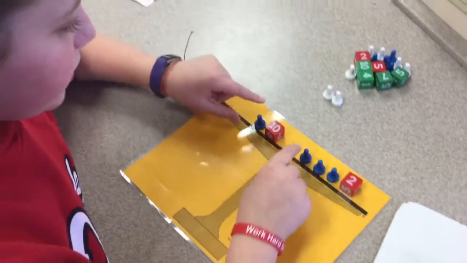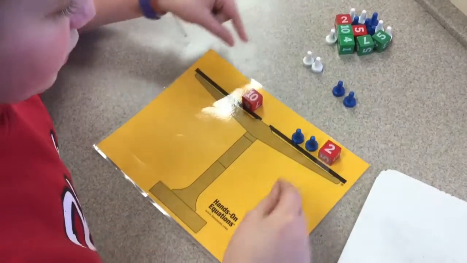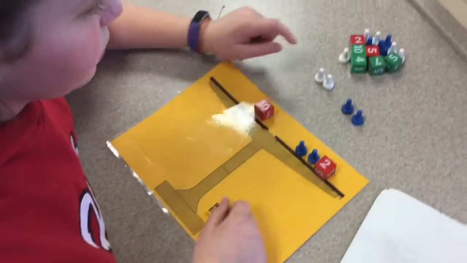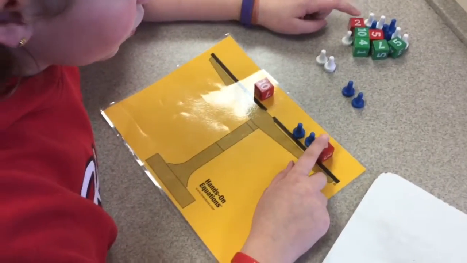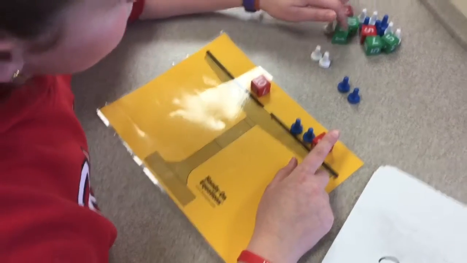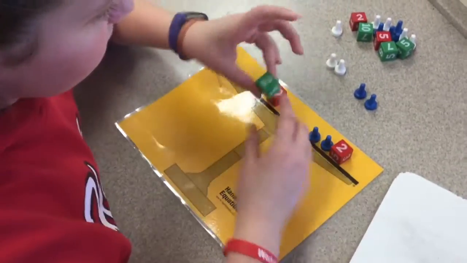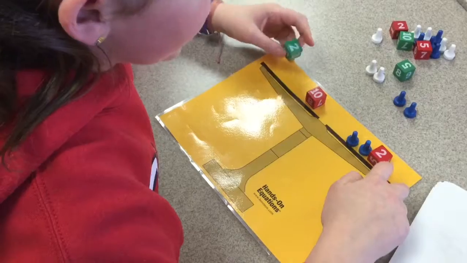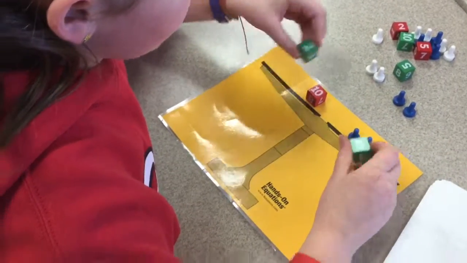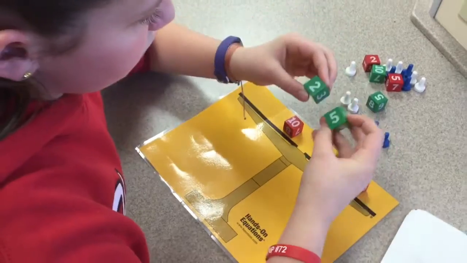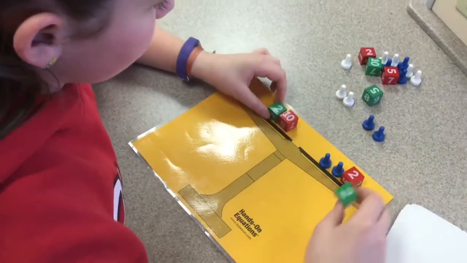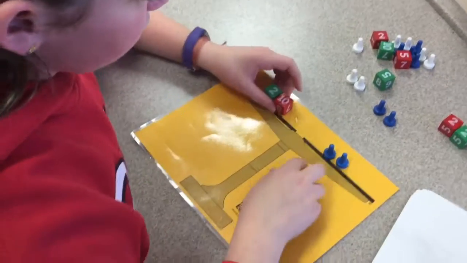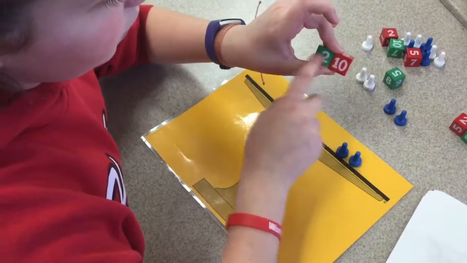First, I'm going to take away these 2 here, and then we have a 10 left over here, a 2 left over here, and the 2 blue pawns. I'm going to get rid of this positive 2 because I don't want it. So I'm going to take 2 negative 2's and add them to both sides, because what I add to this side, I have to add to this side. Since those equal a pair of zeros, I'm going to take this away.